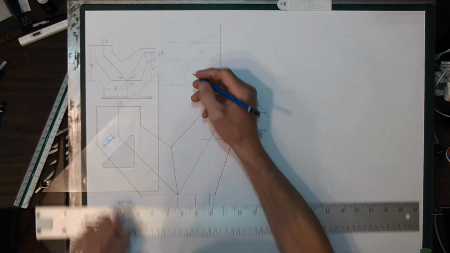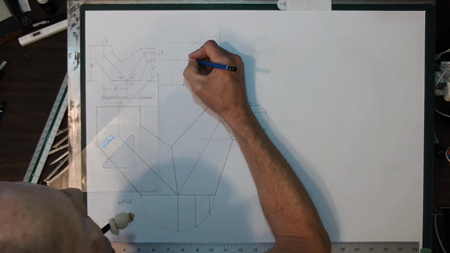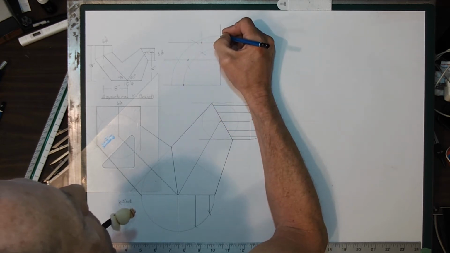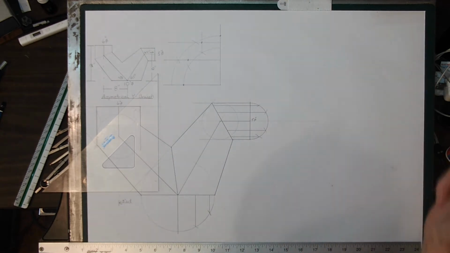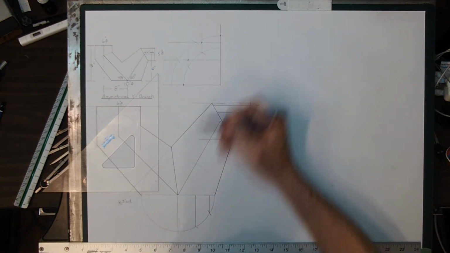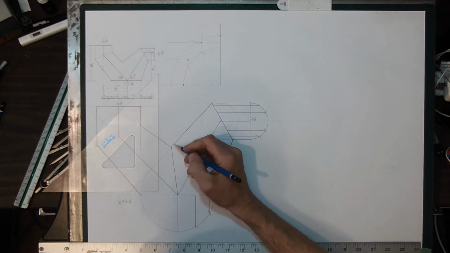And now what I have is this nice little ellipse starting here, here, here, and here. This is my sector right here. These points represent where they land on the sector.